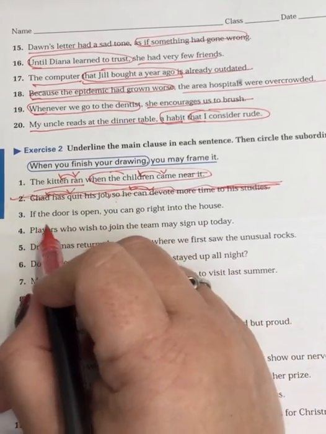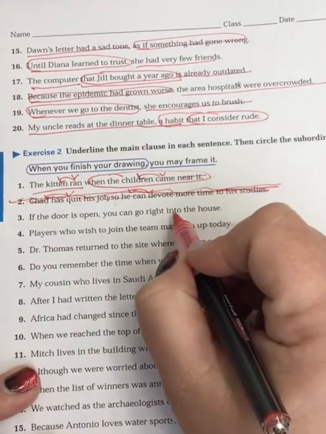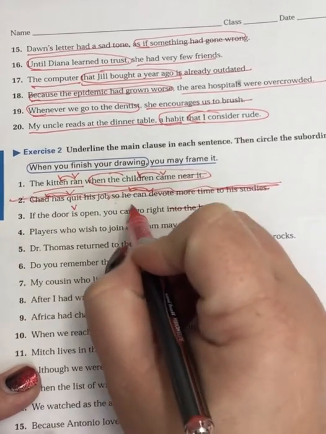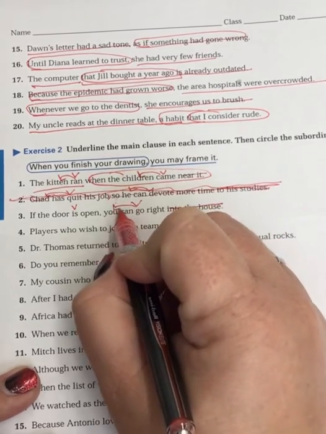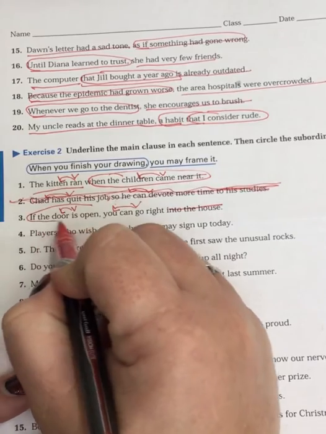Okay, number 3. If the door is open, you can go right into the house. Prepositions, verbs: is, and then go, can go. Who can go? You. What is open? The door. Subordinator: if.